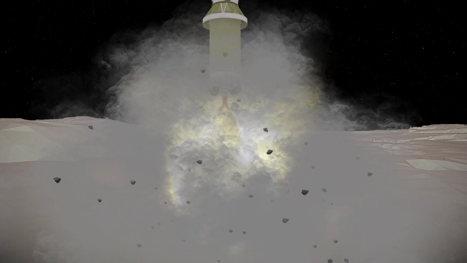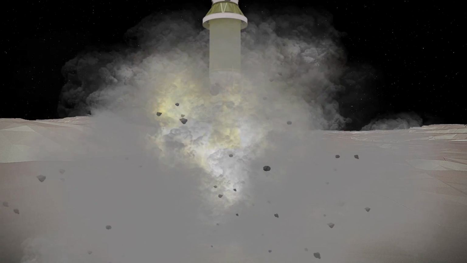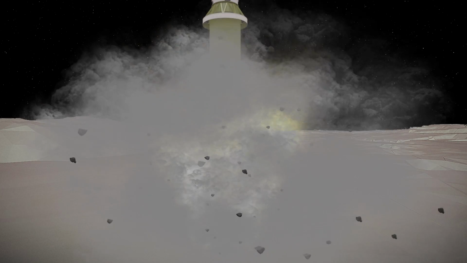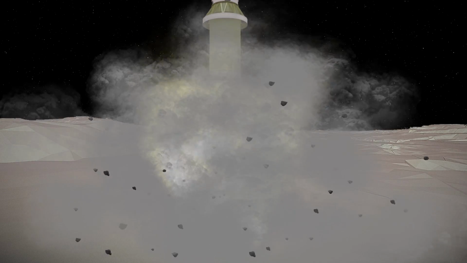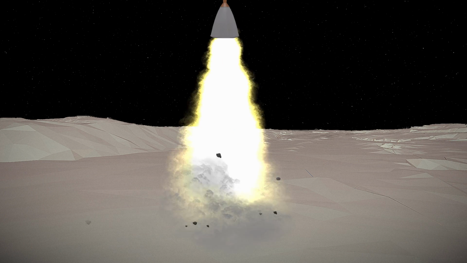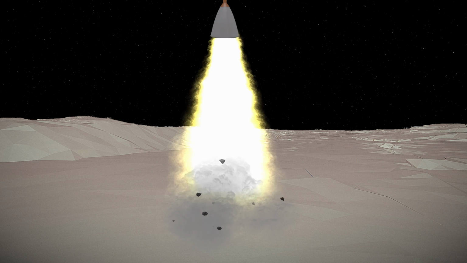So any landing system that depends on a retrorocket has to find some way to minimize the potential damage that this blasted dust can do to the spacecraft. There are two ways to achieve this. One is to use a smaller rocket. The other is to prevent the rocket exhaust from getting too close to the surface.